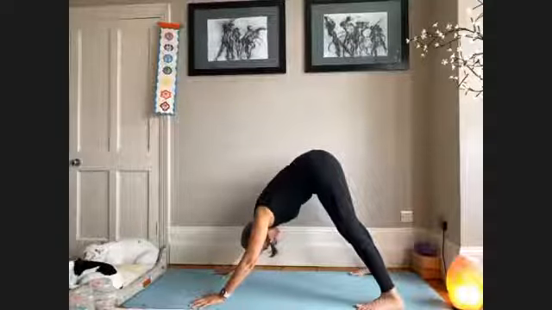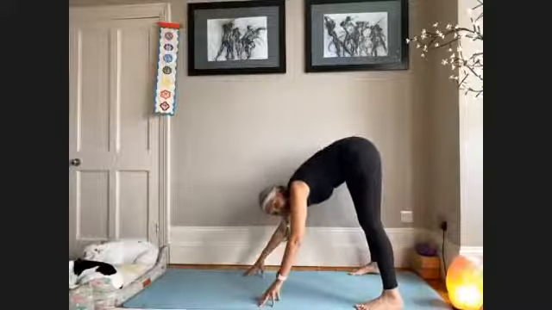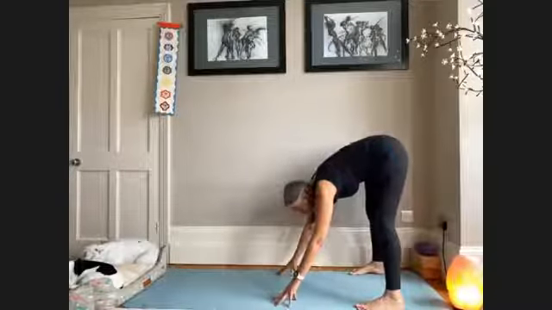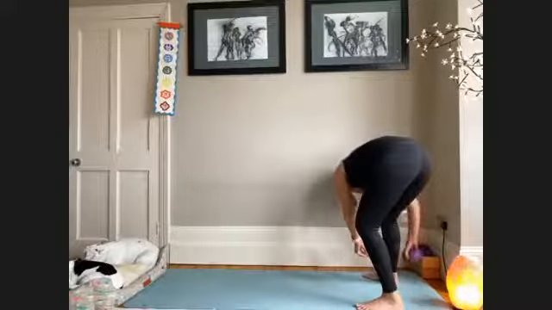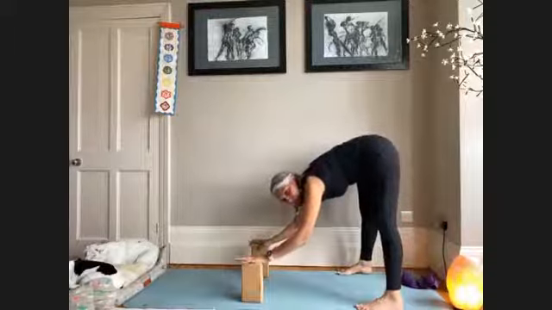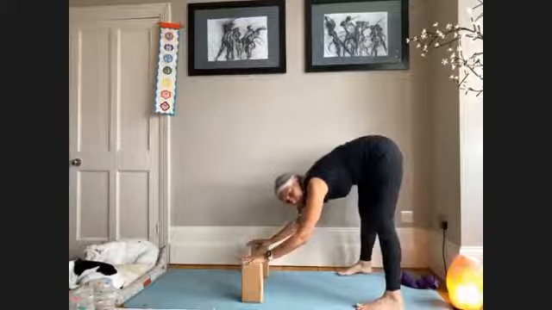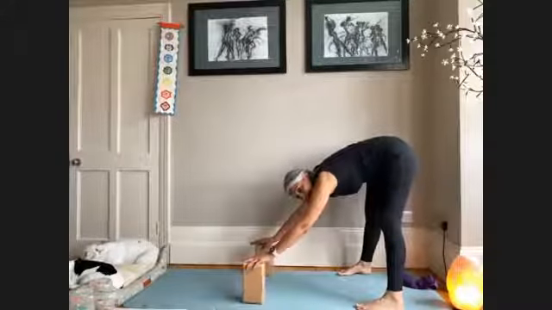Release the right ankle, bring your left hand back to the earth, and now walk your hands back towards you so you come into a wide functional forward fold. Stay high up on your fingertips. You can also place your hands on blocks here, a low footstool. So we're sort of hinged here. Take the hips back behind the heels. Elongate the spine.